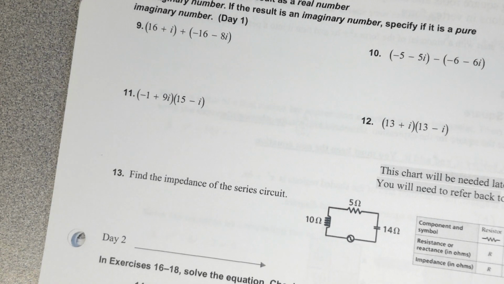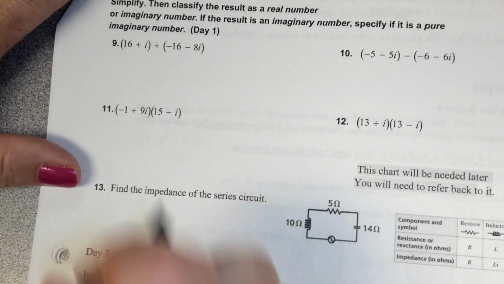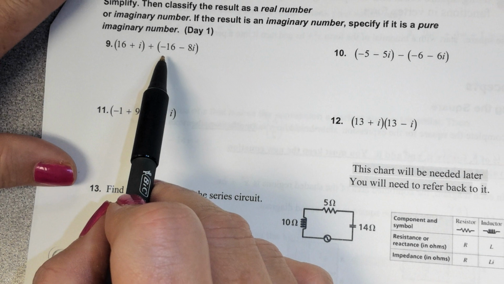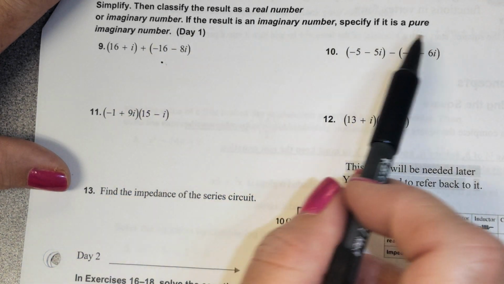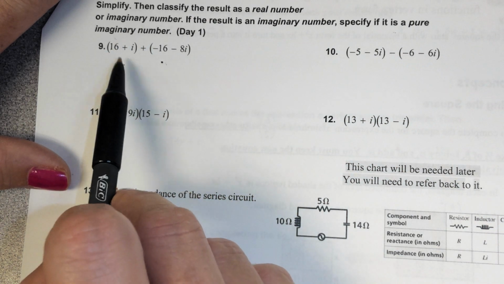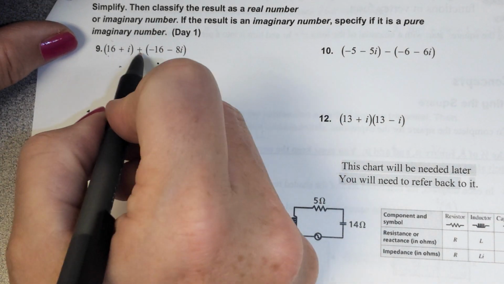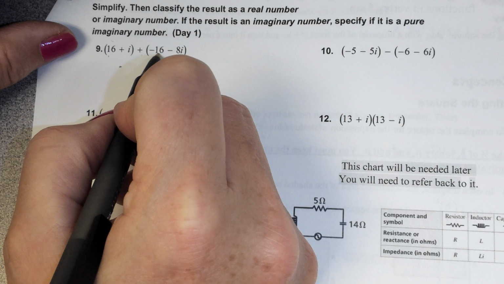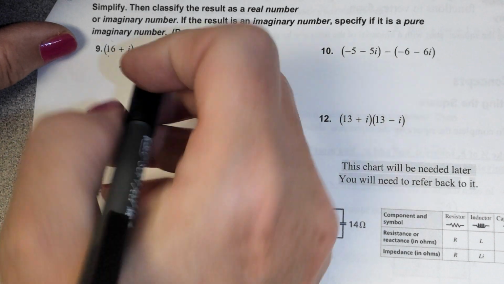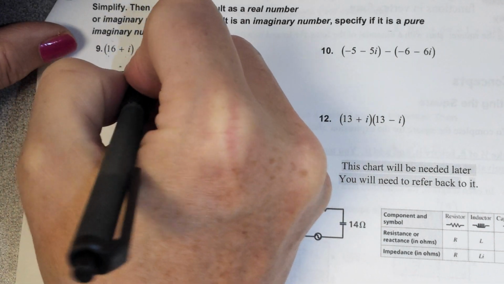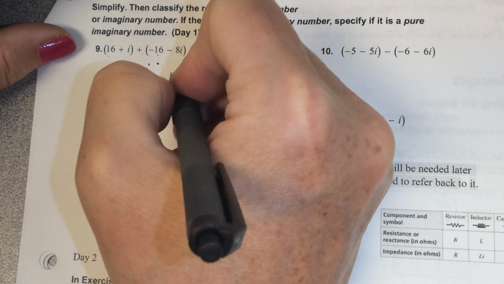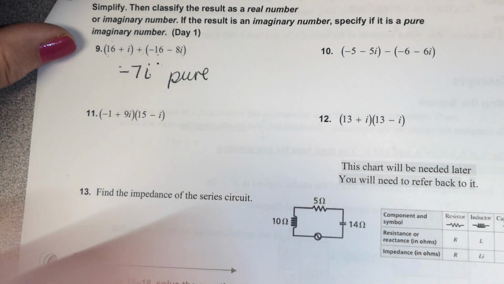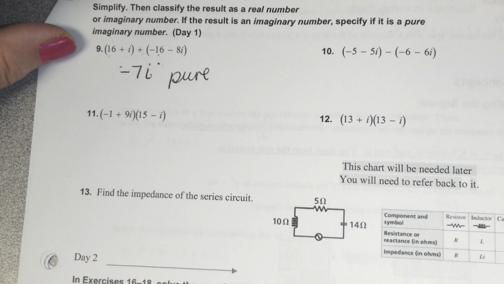A couple more. This is just reviewing what we did. So I'm not going to do this one, except to say whether it's a pure imaginary. Let's go ahead and do this one. What is 16 plus negative 16? What's i plus negative 8i? Negative 7i. Is that a pure imaginary? Does it just have an imaginary part? Yep, so it's pure. Pure means it just has imaginary, no real parts.